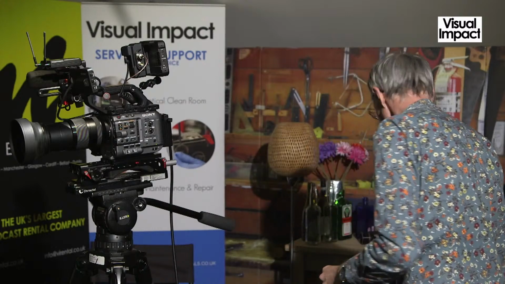This is a really nice piece of kit. It has like a fluid damping system in here, so once it's on, it supports the viewfinder, but you can still adjust it, and then you can put the loop on top.